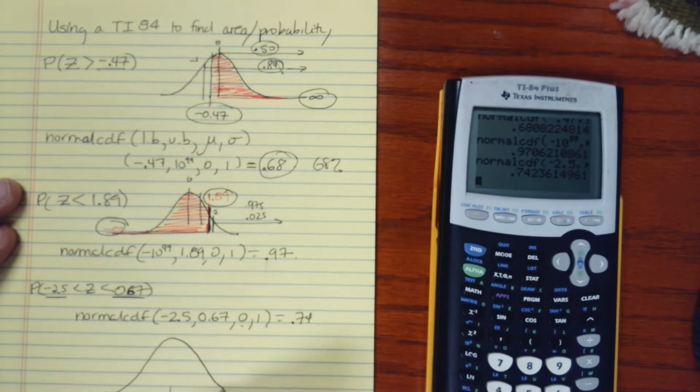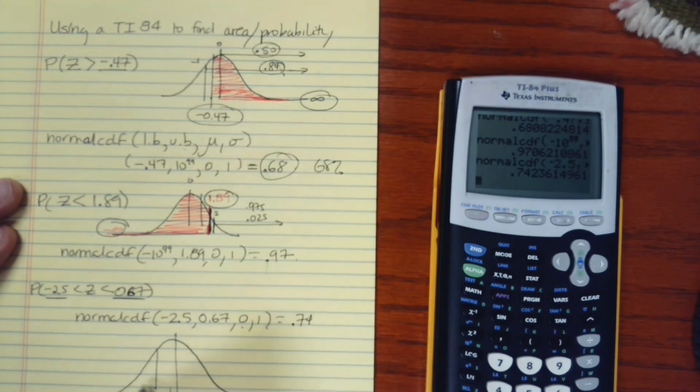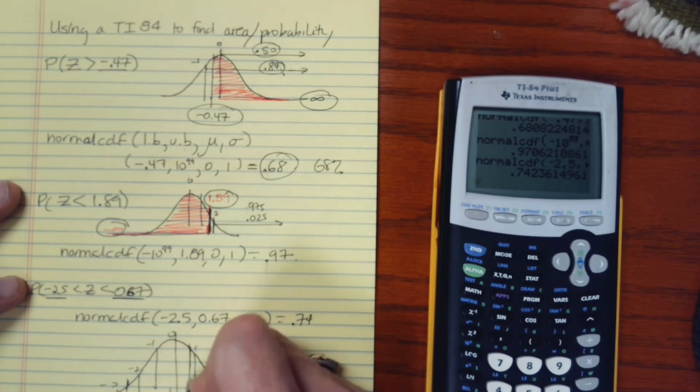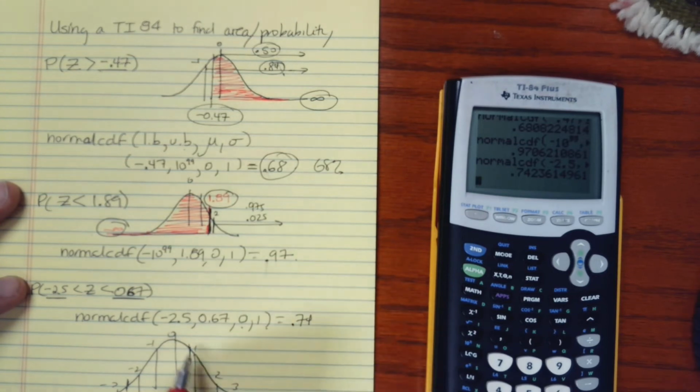So here's the curve, negative 1, negative 2, negative 3, positive 1, 2, 3. So negative 2.5 is over here, and 0.67 is over here. So I'm looking at the area that extends from negative 2.5 up to positive 0.67.